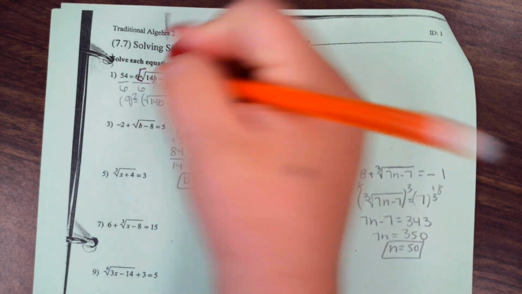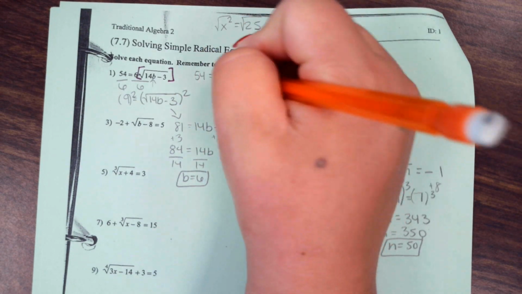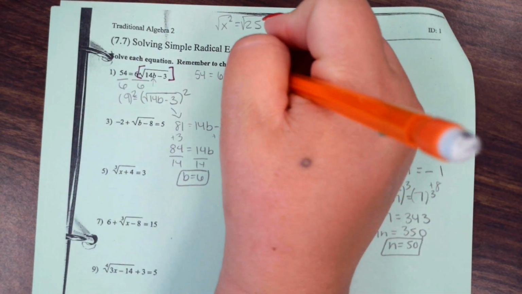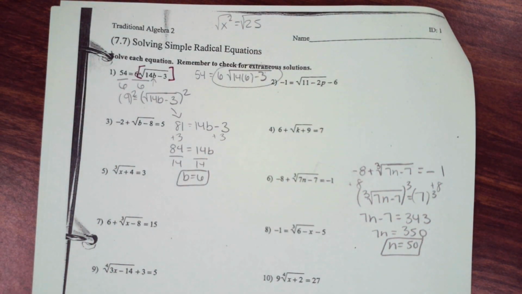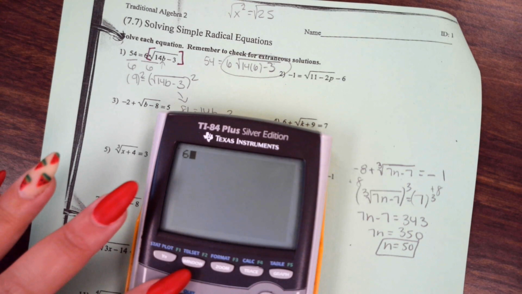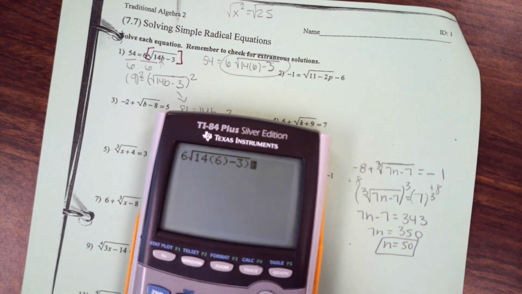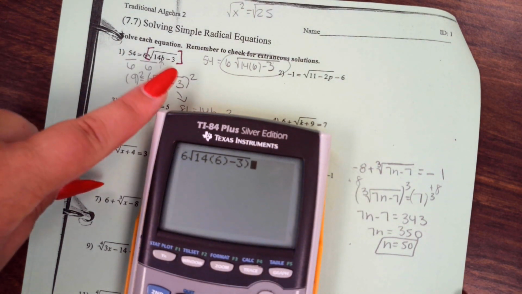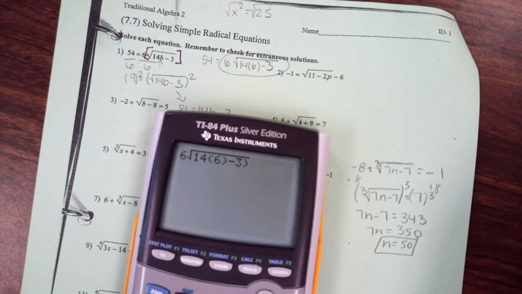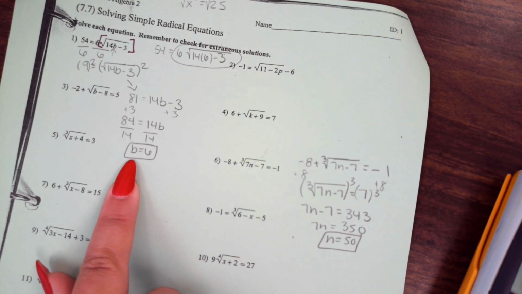So let's plug 6 into our original equation. So 54 equals 6 times the square root of 14 times 6 minus 3. If you want, you can just type this entire thing in your calculator. So let's see, 6 times the square root of 14 times 6 minus 3. And if we get 54, that means our answer is correct. If we don't get 54, that means it's an extraneous solution. But we do get 54, so therefore b equals 6.